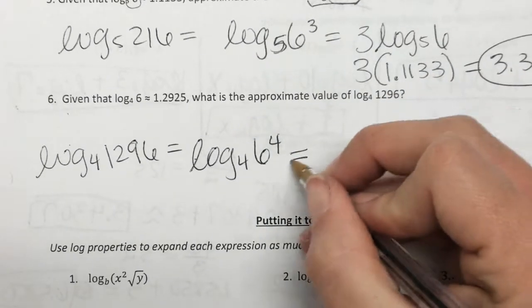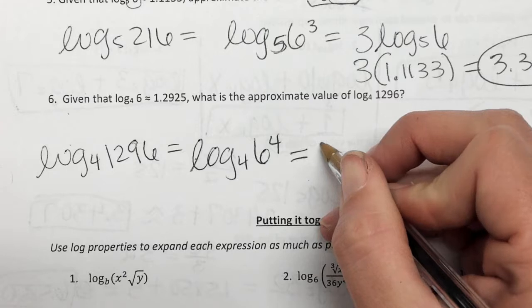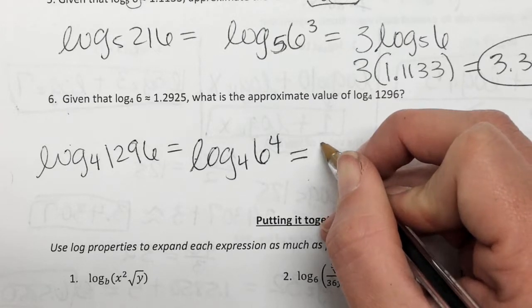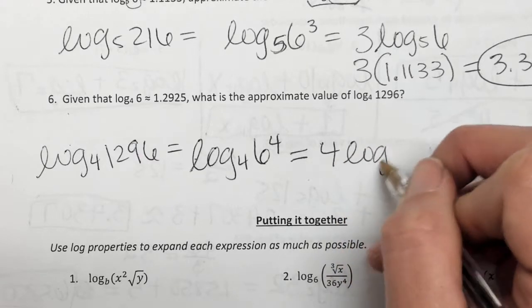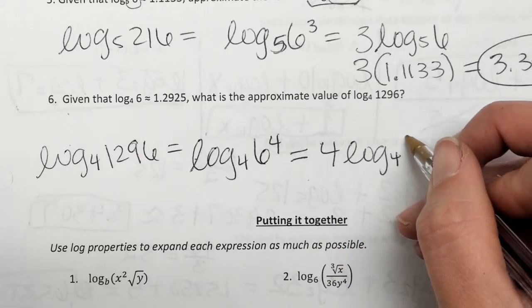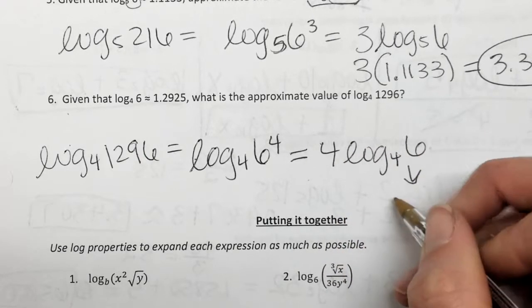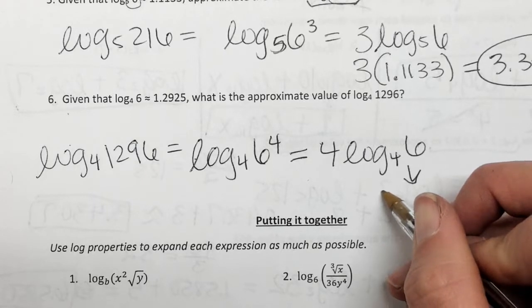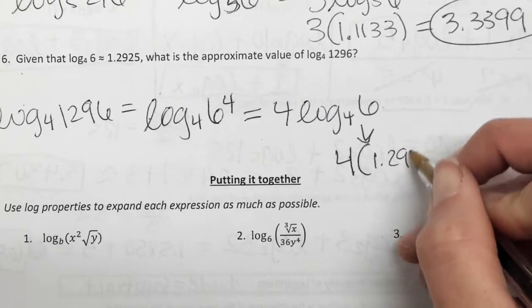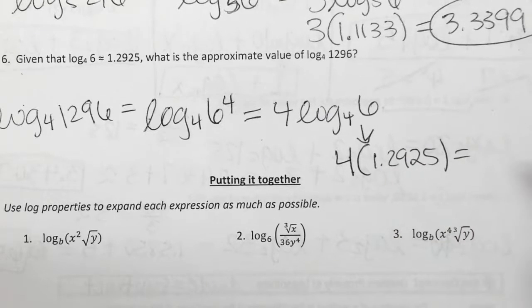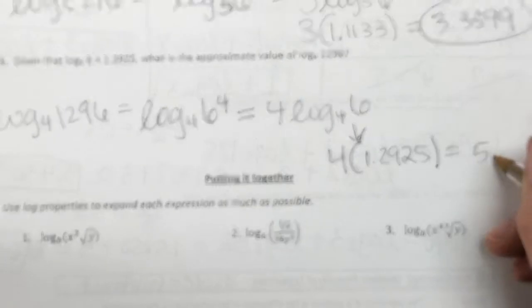Yes. Okay, tell me how to rewrite this, Solomon. That's 4 log 4 of 6. Good. Brandon, tell me how else to write this. You can take log 4 of 6 and substitute with 1.2925. Good. Final answer, somebody?